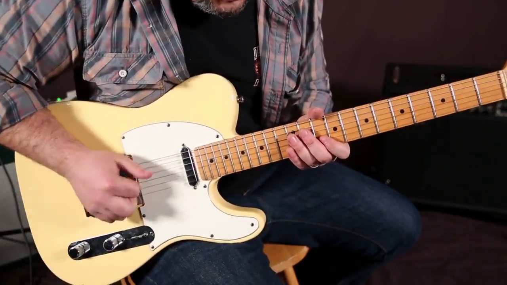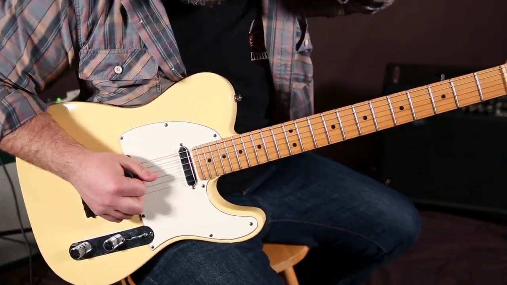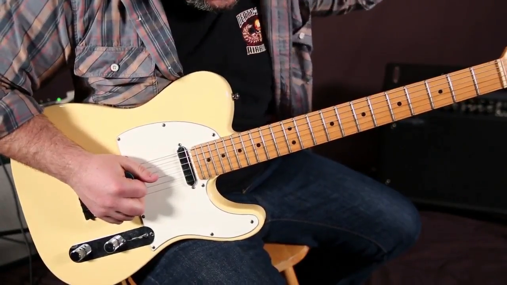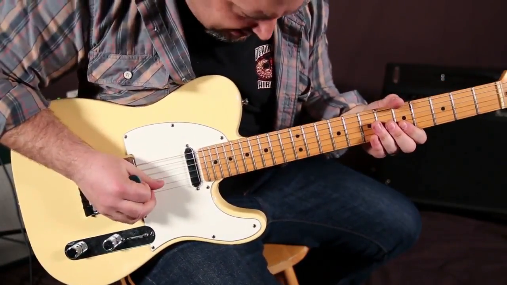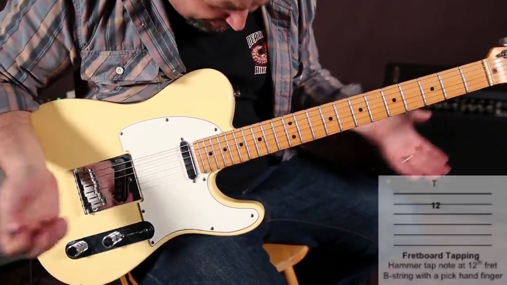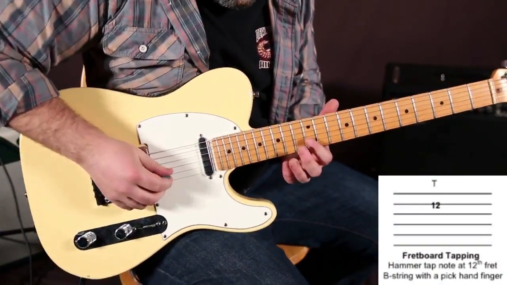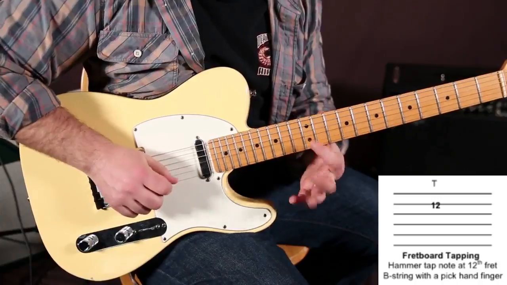All right, so the next sections have to do with tapping. And tapping's not my forte, but when you see that T there, that means tapping. So for instance, if you just see a 12 on the B string there, really all we're knowing is that we're going to be tapping down there.